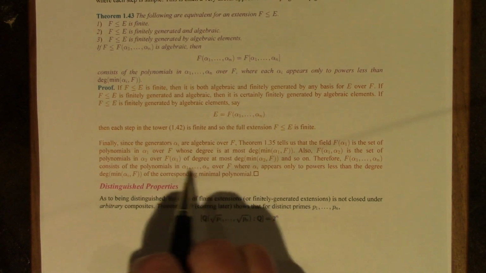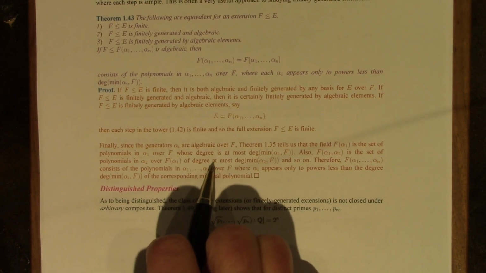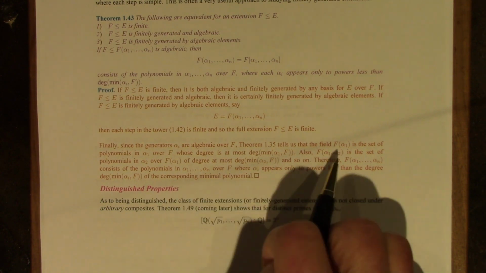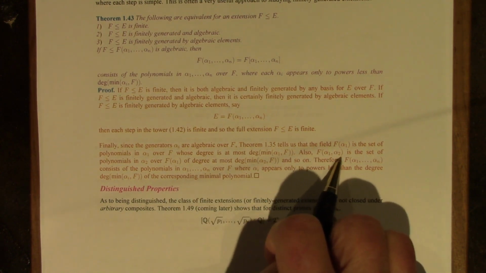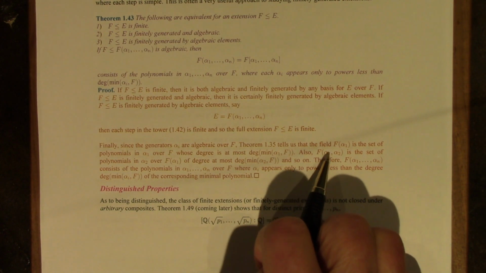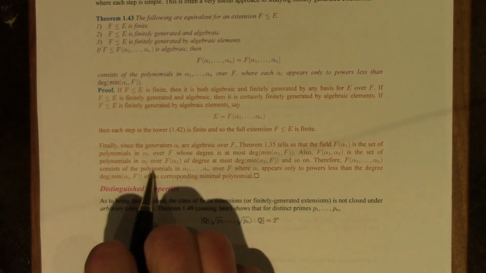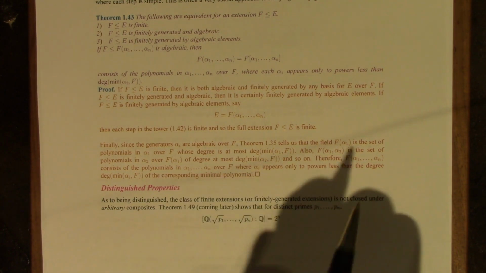So you can probably see, if you think about it for a minute, that the elements of F alpha 1 alpha 2 are polynomials in alpha 1 and alpha 2 over F, and the degree requirements obtain.